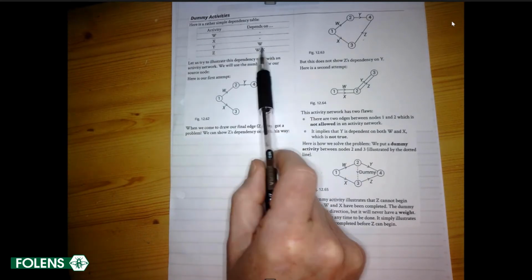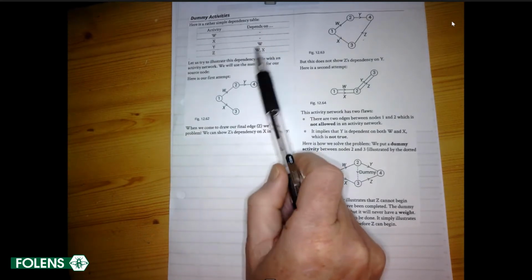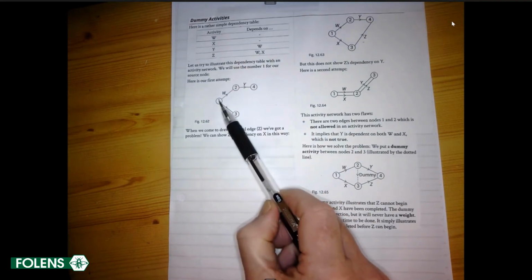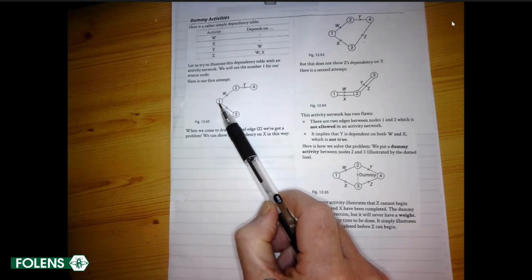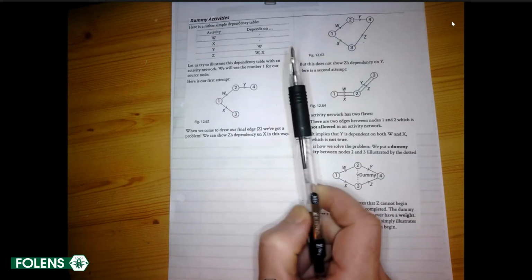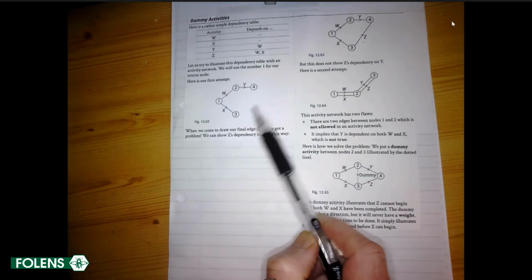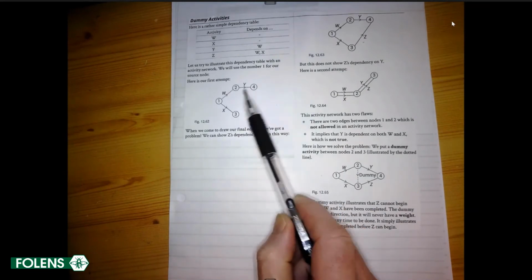That's a very simple chart, you think that's going to be easy, but look at the problem it throws up. W and X depend on nothing, so they emerge here from the source node, the start. I'm calling it 1 instead of 0. 1 or 0 is the usual source node, as I say, wrongly called an event.